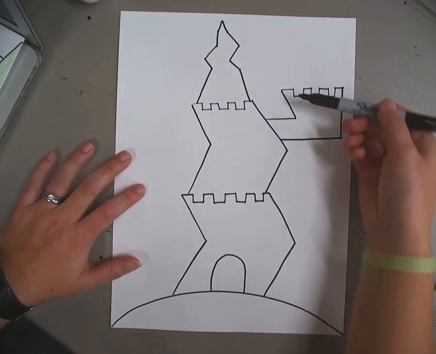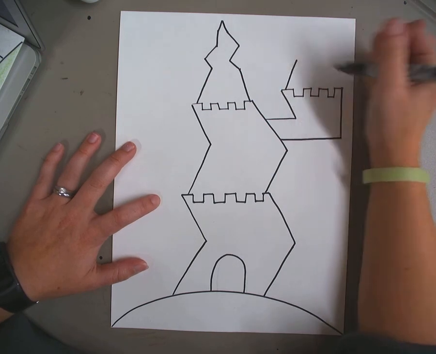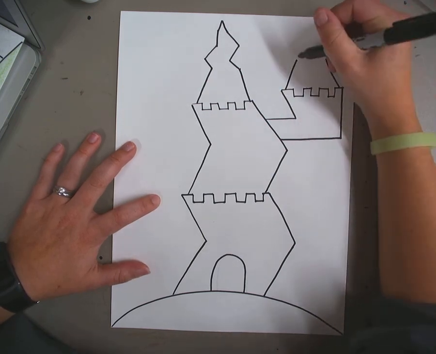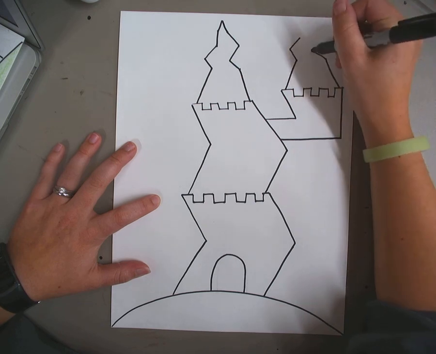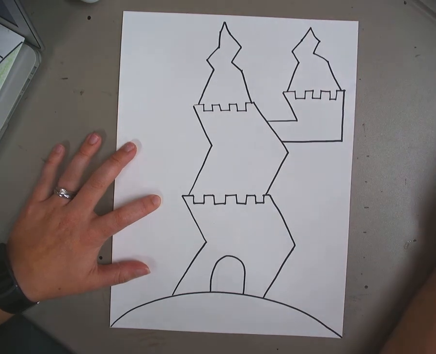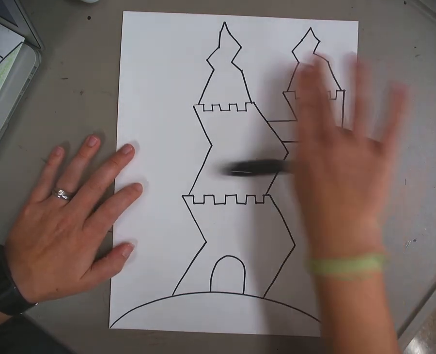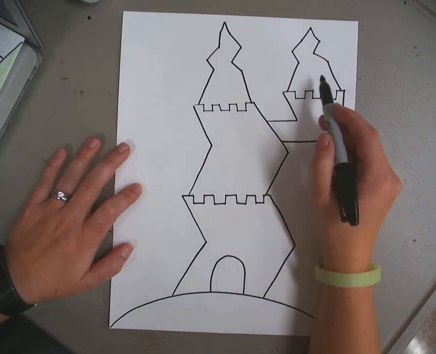Okay, and then I'm going to draw my roof. So diagonal, diagonal, super sharp diagonal, back, back, connect it with a point. Okay, so you kind of see how it's like a little zigzaggy there. Okay, so we've got this section.